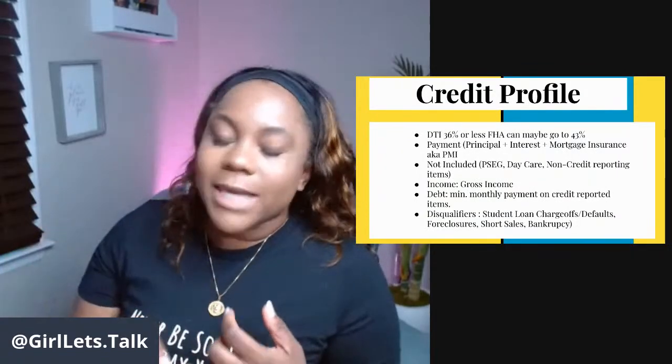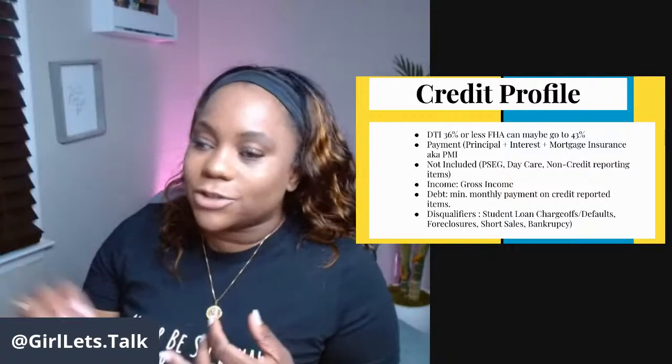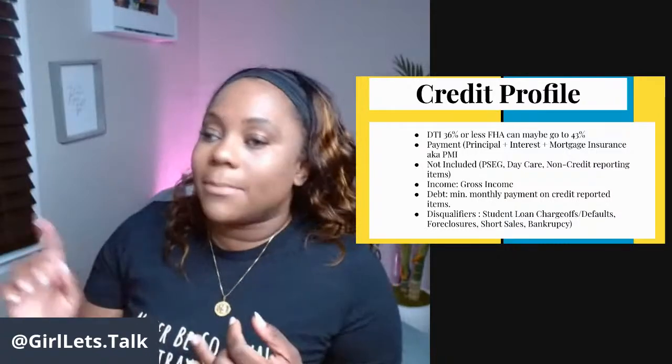When we talked about this in my last live with student loans, I talked about capitalized interest versus straight line simple interest. Home loans have daily compound interest, so you can accrue interest daily on your home loan. So you're going to pay that.